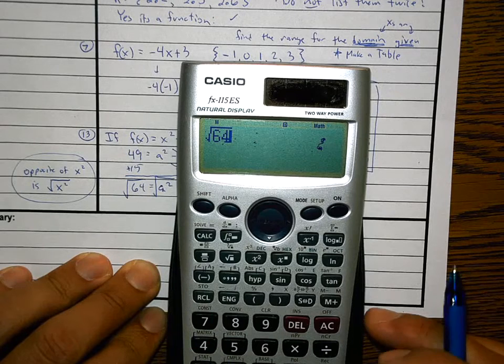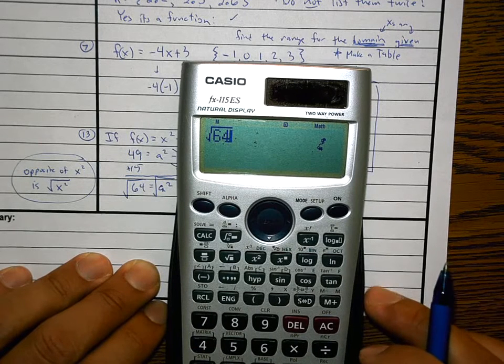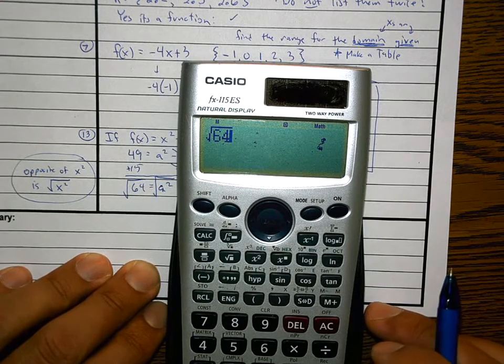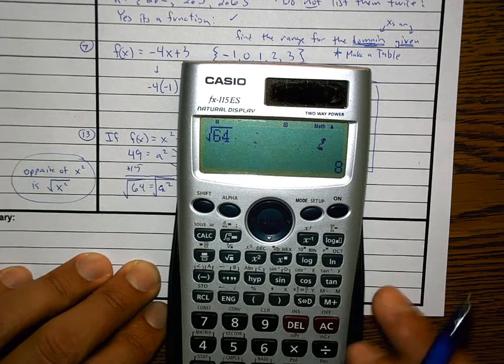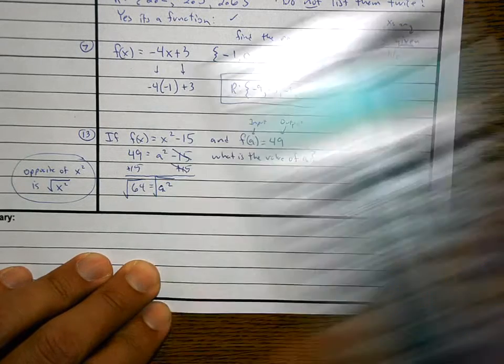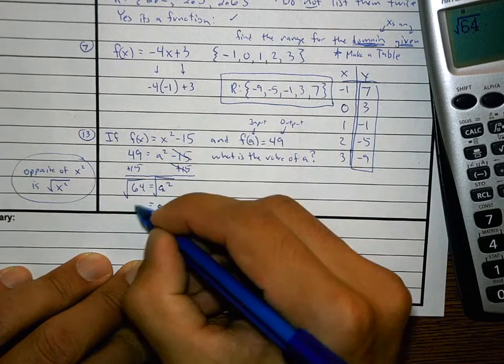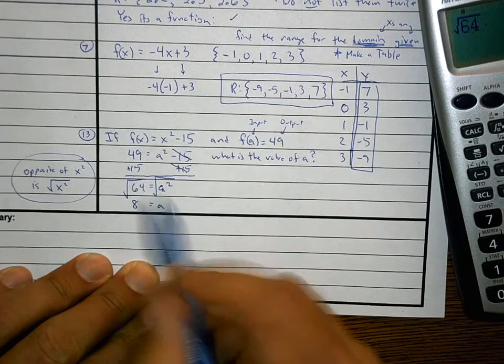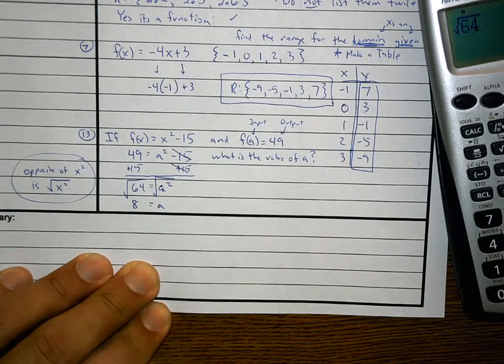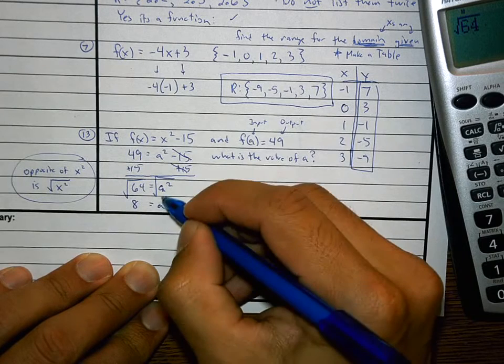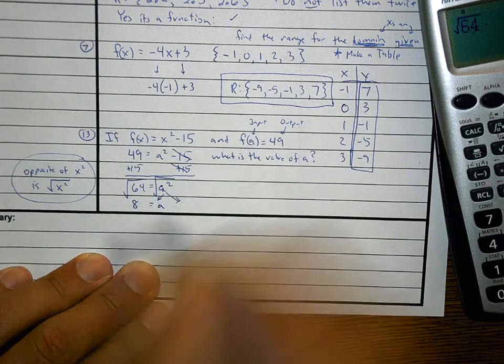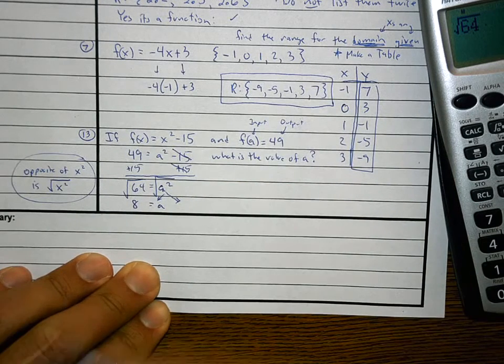And I hope you know something times itself is equal to 64. Do you know what it is? 8. Well, guess what? You're half right. 8 times 8 is 64, but there's another possibility. Something times itself equals 64. What else?